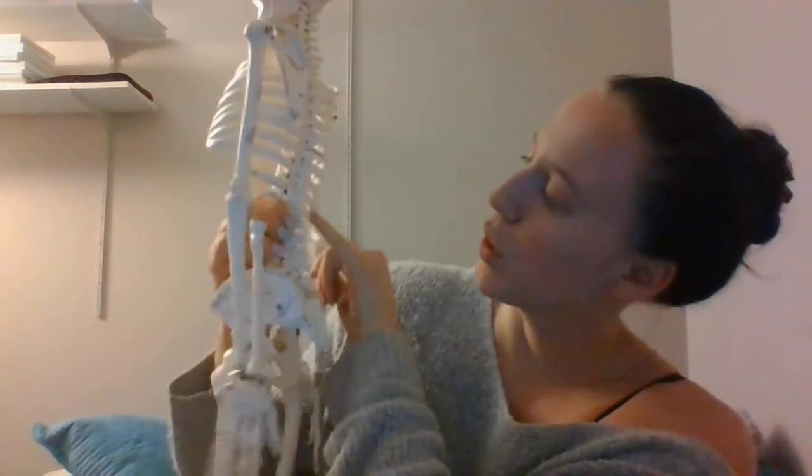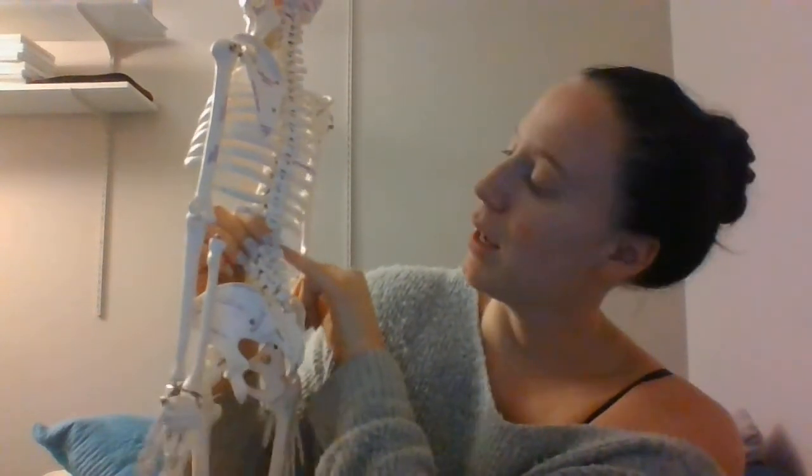You also are going to have your vertebral bones. So you're going to have your C1 through C7, your T1 through T12, and your L1 through L5, your sacrum and your coccyx, which is that little tiny bone right down at the bottom.